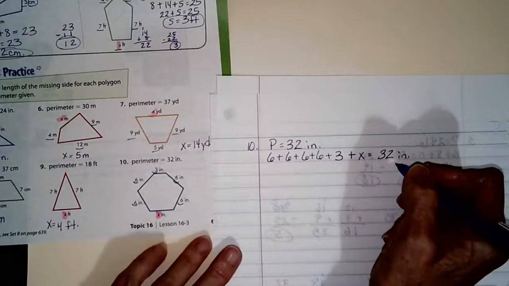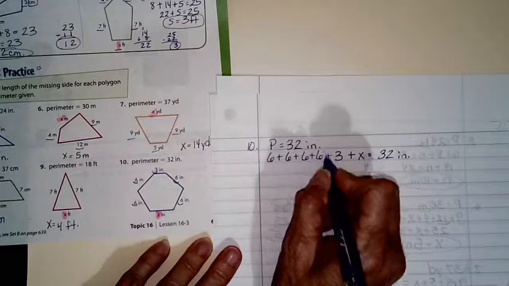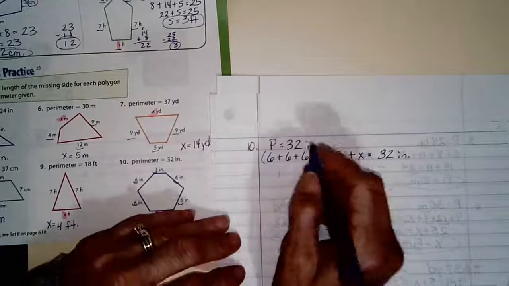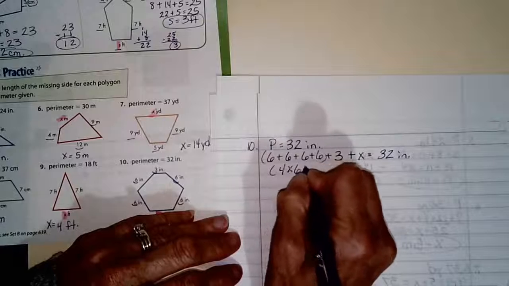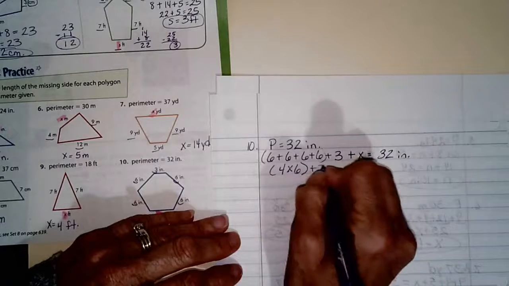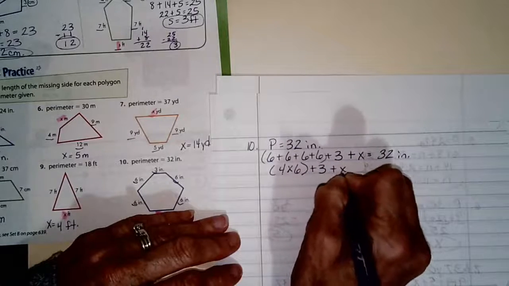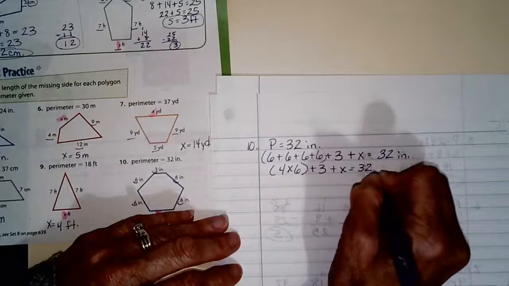So let's count them. Well, first of all, I can notice that I have 4 sixes. That would be the same thing as 4 groups of 6. 4 times 6 plus 3 plus x is equal to 32 inches.